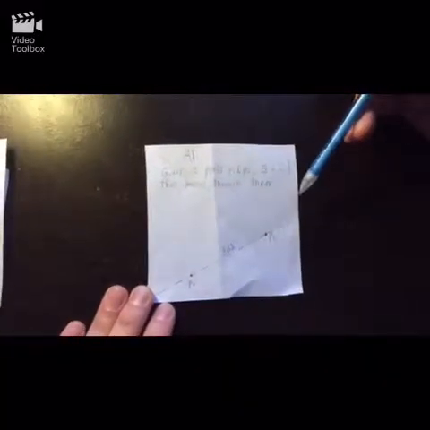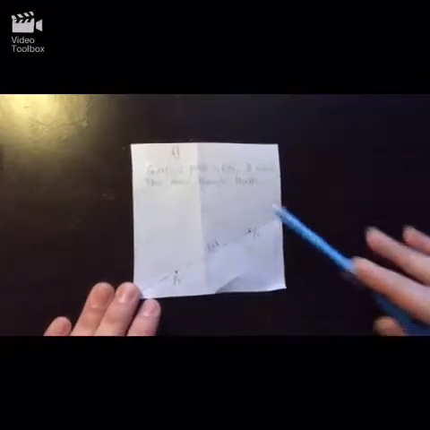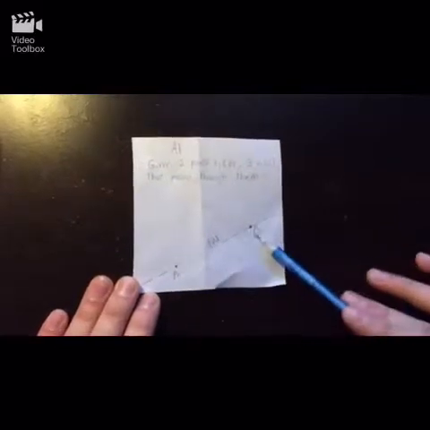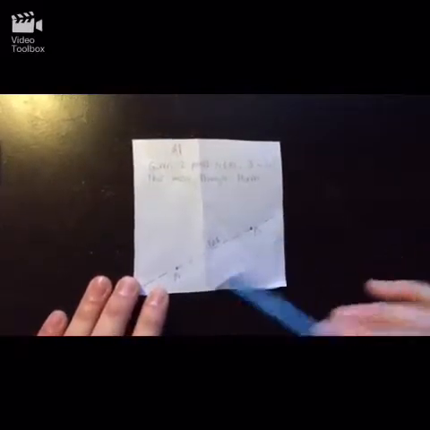The first axiom says, given 2 points, P1 and P2, there exists a fold that passes through them. So in the plane we have point 1 and point 2, and there's a fold that will pass through both of those points like so.